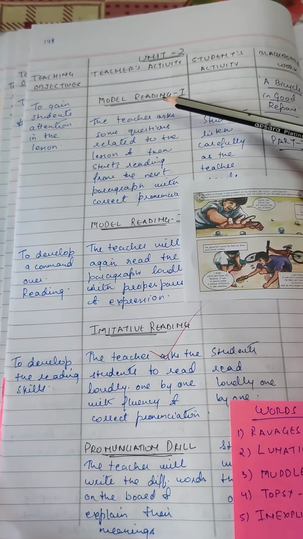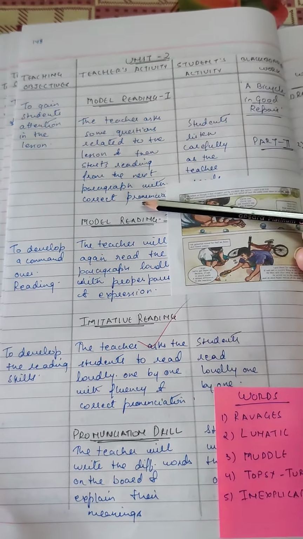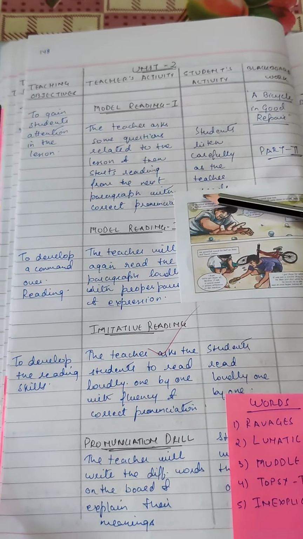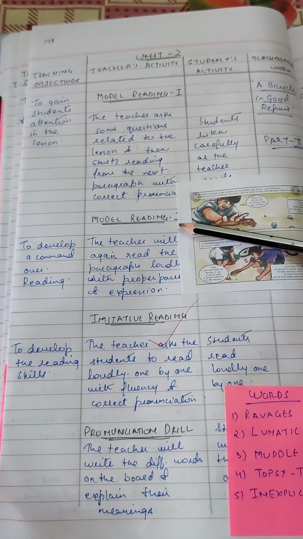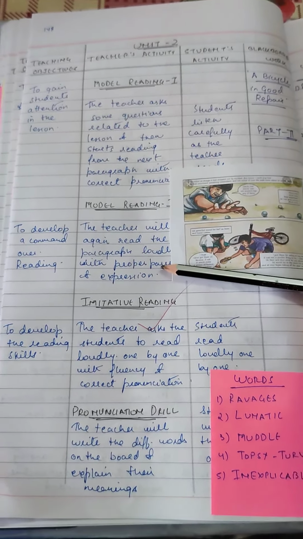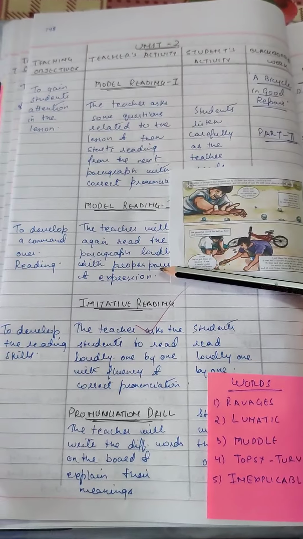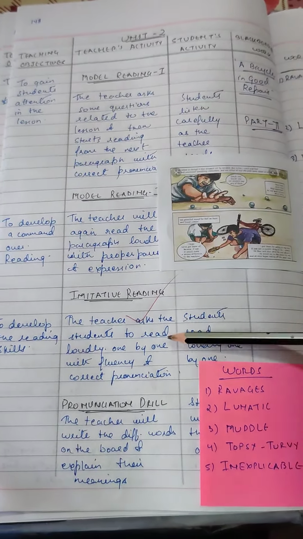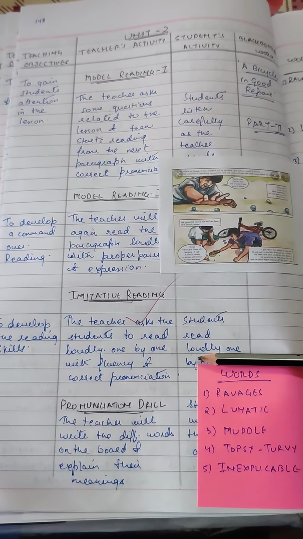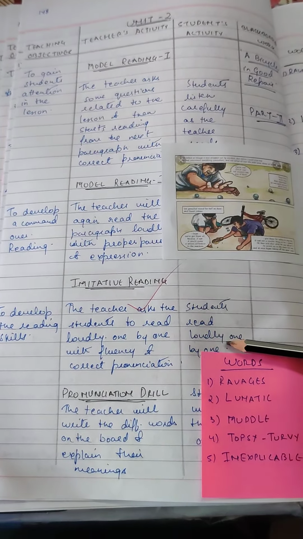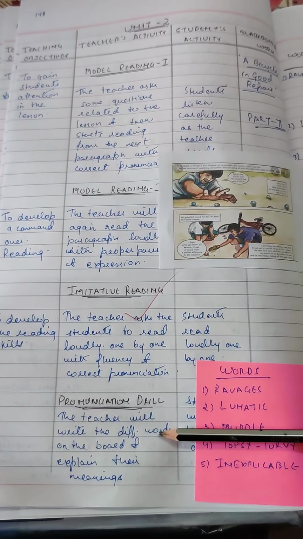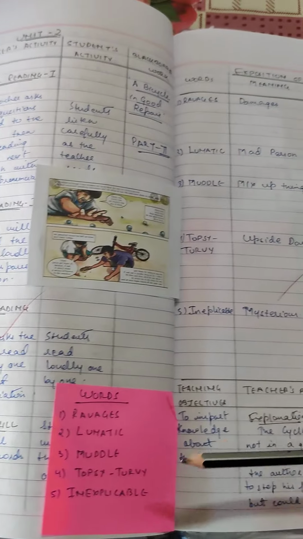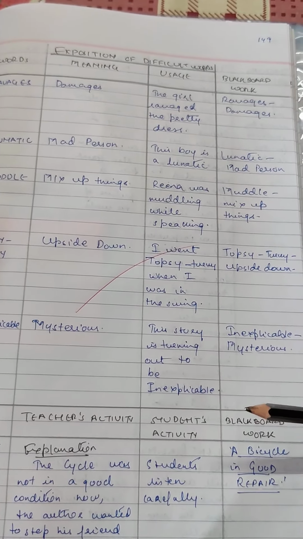Model reading 1. The teacher will again read the rest of the chapter. Students will listen carefully. Then model reading 2. She will read and make the students underline important points. Then comes the imitative reading. Here the teacher will ask the students to read the paragraph loudly one by one. The students will read. Then comes the pronunciation drill. Here the difficult words will be written on the board and the students will follow the teacher.